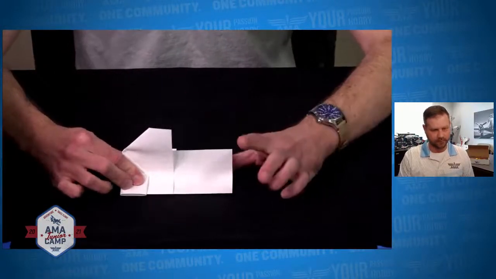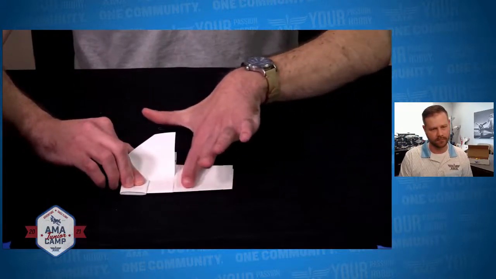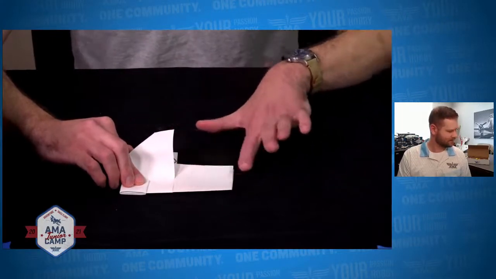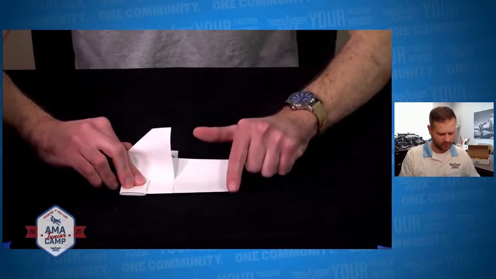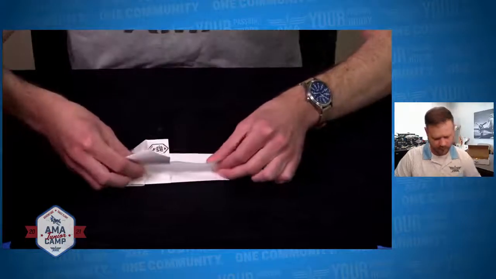And the way that you want to measure this is so that this back end of the plane that is made out of piece B, there we go, is folded in half. So we want this corner here to touch the center crease of the plane. That's a good way to measure it out.